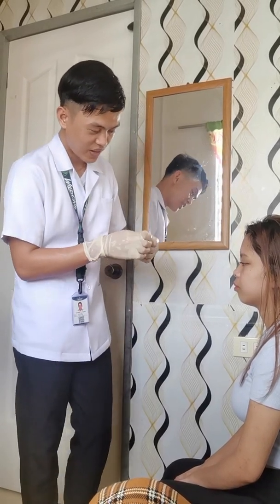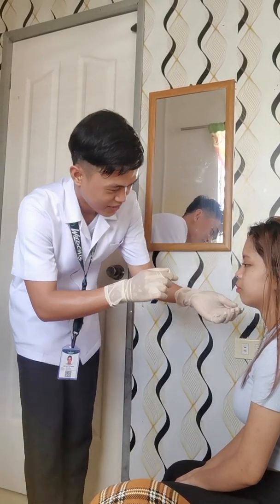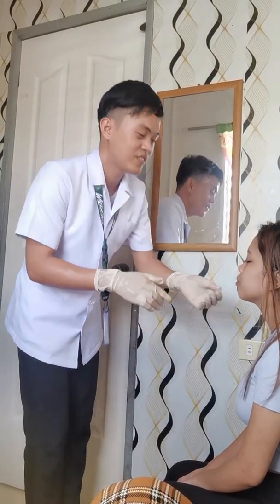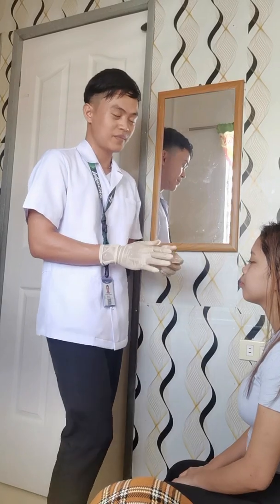For the nasal septum, inspect the position between the nasal chambers. Then inspect the mucous membranes for purulent drainage and nasal polyps. The nasal septum is normally intact in the midline. Is it okay, ma'am, that I will inspect your nose again? Okay, ma'am. It is in the midline, ma'am.